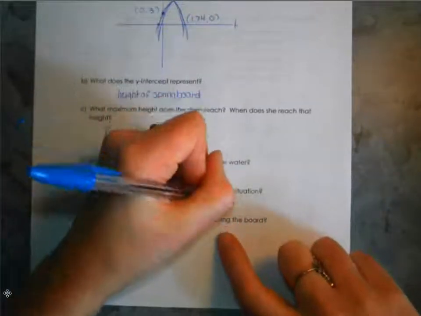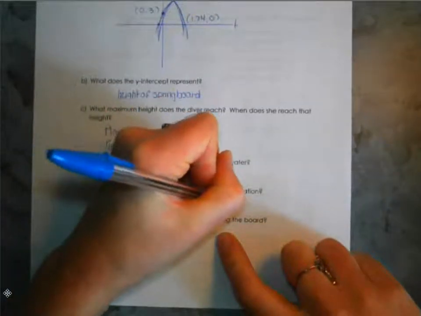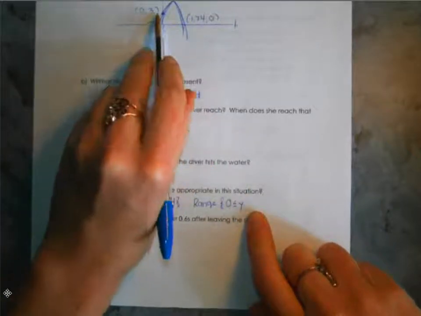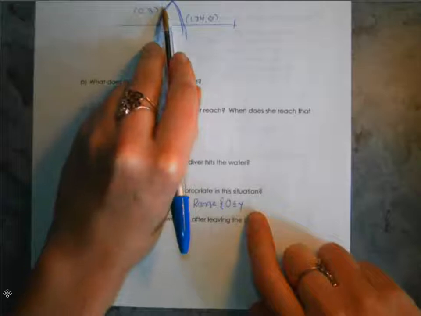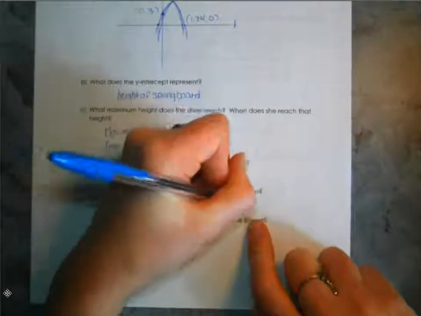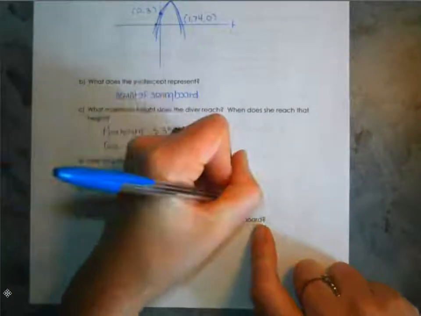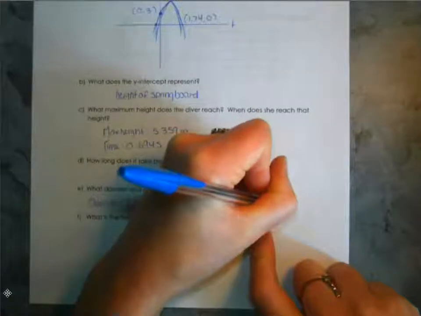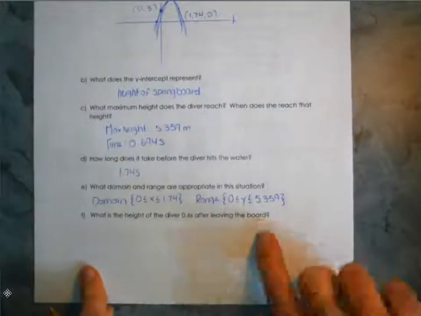So y has to be greater than or equal to 0. And less than or equal to, so she started at 3, but remember our y value still goes higher than that because she jumps up to start out with. So it has to be less than or equal to that maximum height, which was 5.359. Okay, so there's our appropriate range.